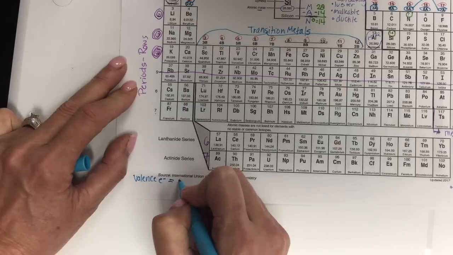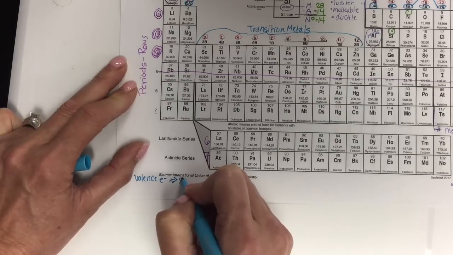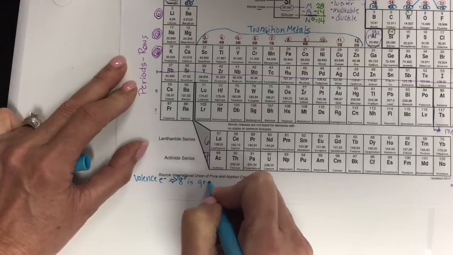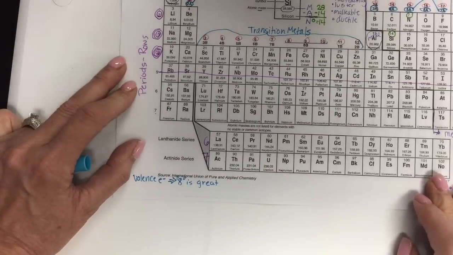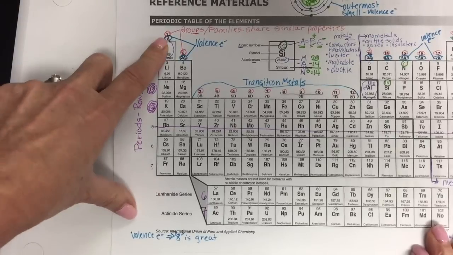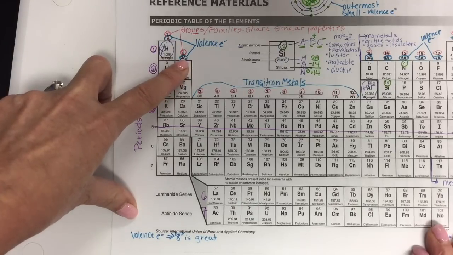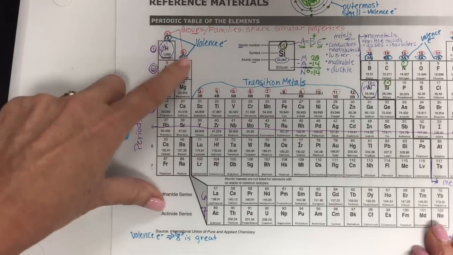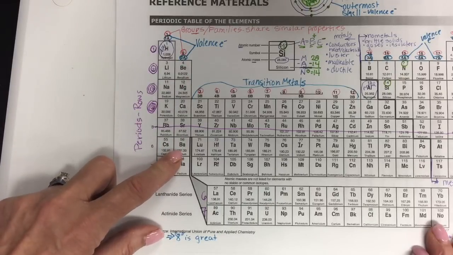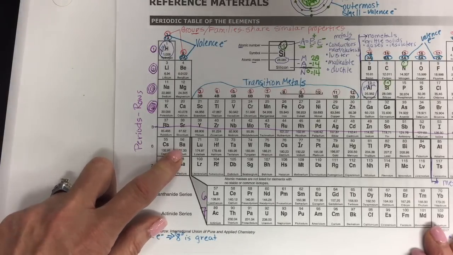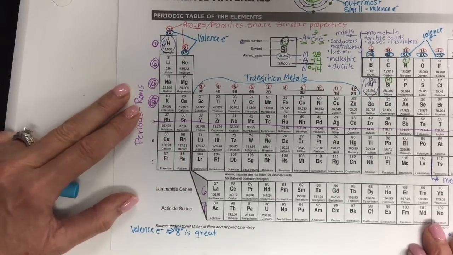They all want 8, because 8 is great. We looked at group 1. They only have 1. They need 7 more. Group 2 wants 8. They need 6 more. So these elements in these families are going to find other elements to bond and react with to get to 8.